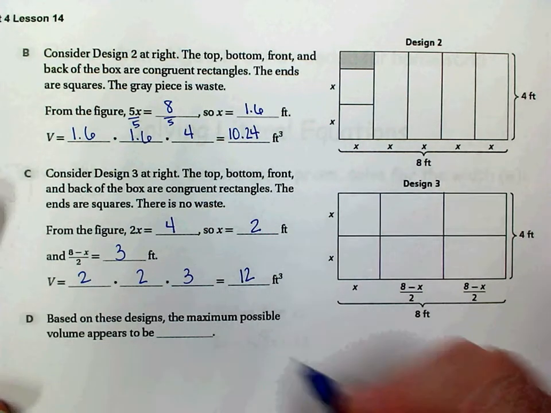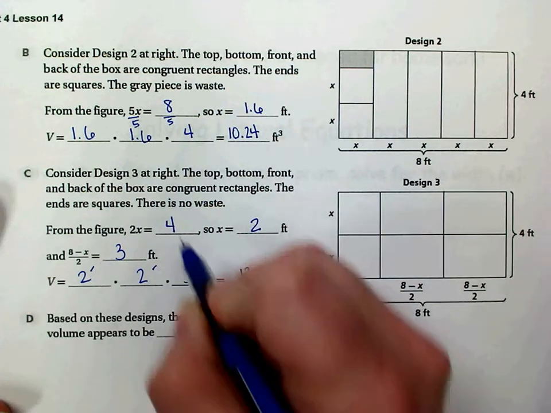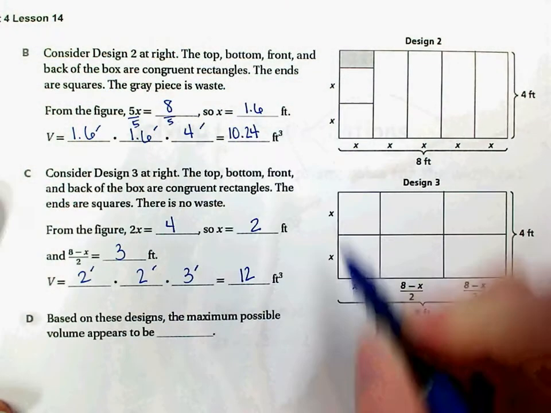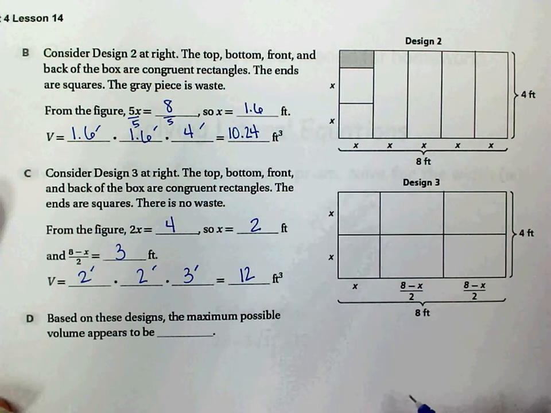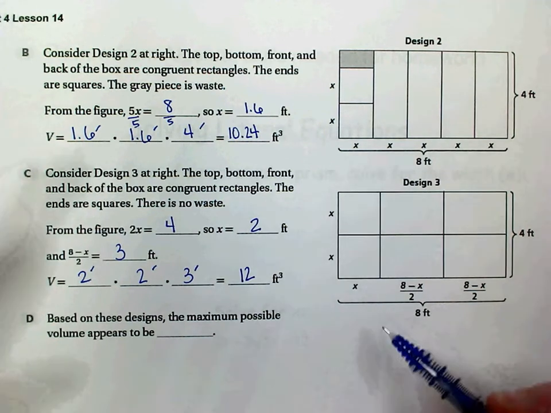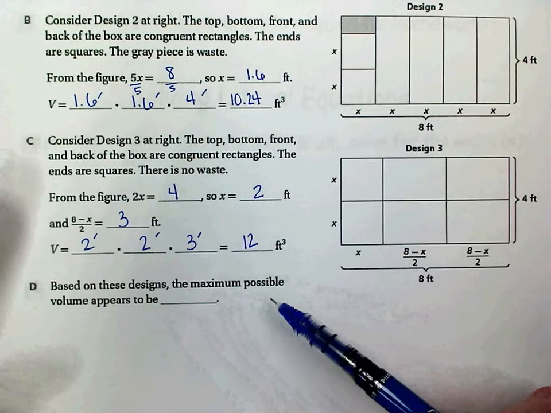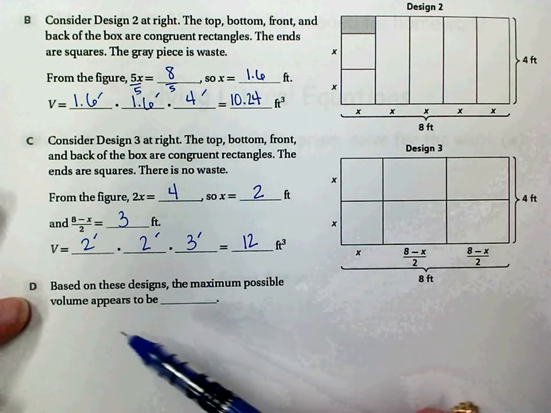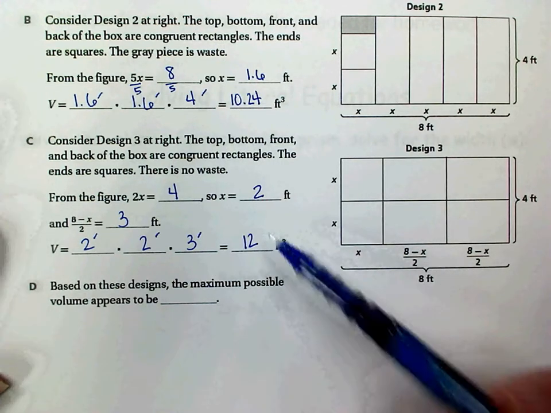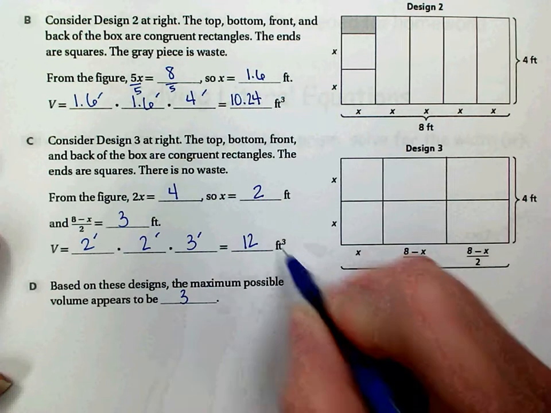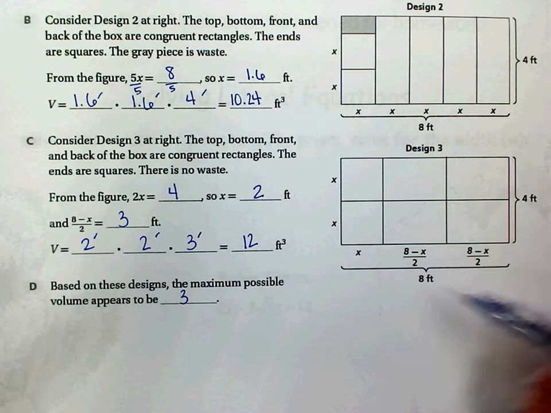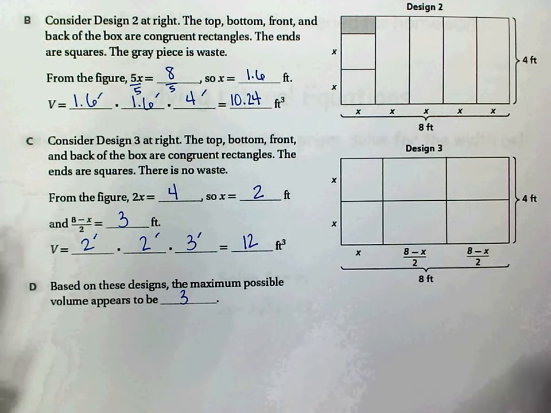Now, I haven't been writing all this in, but all of these are feet, by the way. That's how we're getting cubic feet for the volume. So, based on the designs, the maximum possible volume appears to be which design? Design number 3 that had 12 cubic feet. The one that had no waste had the most volume.